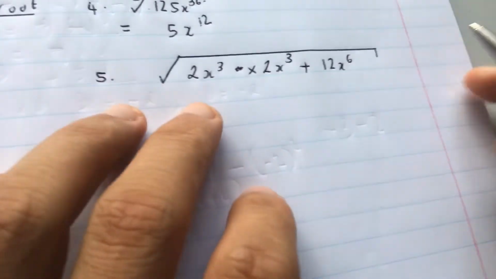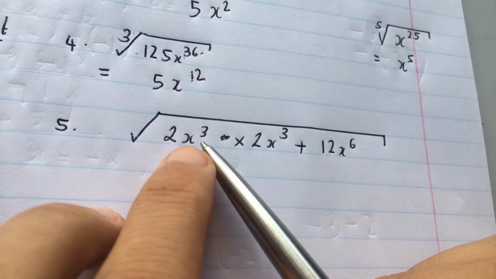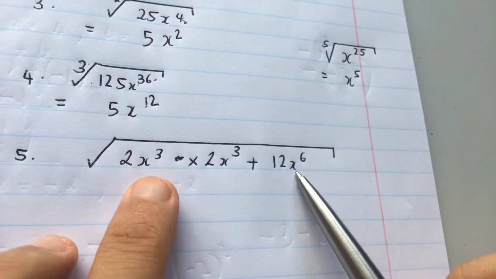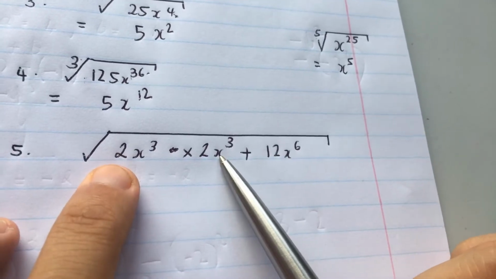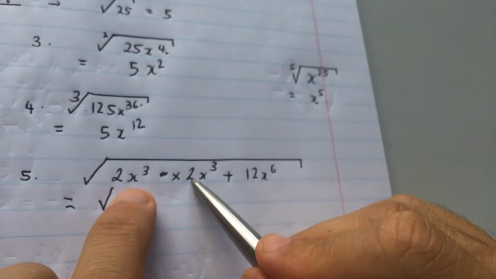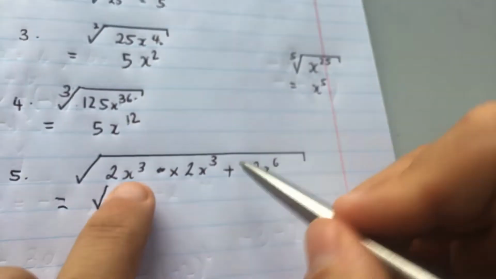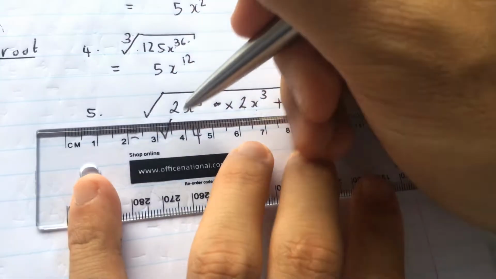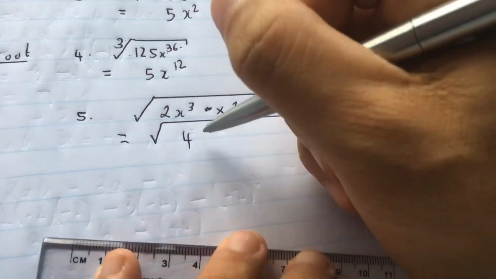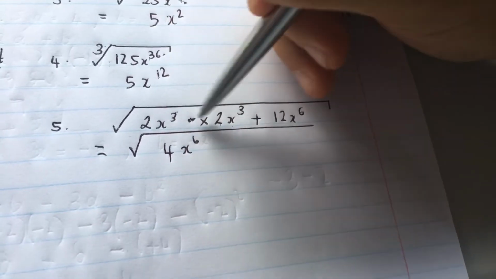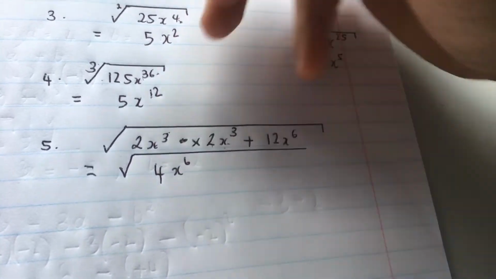Okay, and then the last example. I've got everything under the square root sign here, but I have to simplify first underneath here. So I have to do the bottom maths first. I have to times these two together. Once I times those, I add it to that, and then I square root it. So let's have a look. What's 2 times 2? It's 4. And what's x cubed times x cubed? It's x to the power of, we have to add them, 6. Don't times them. When I'm timesing the same bases, I add the powers.